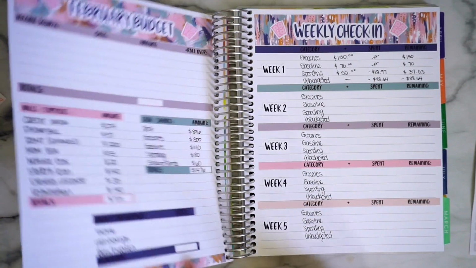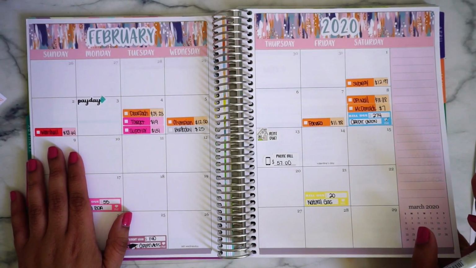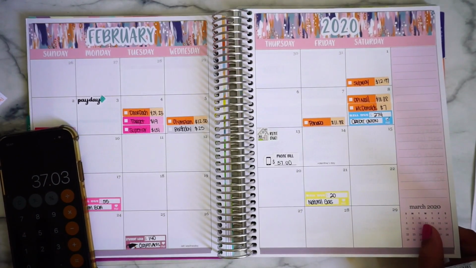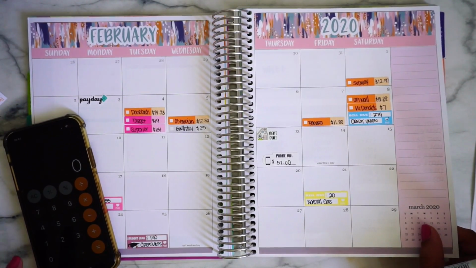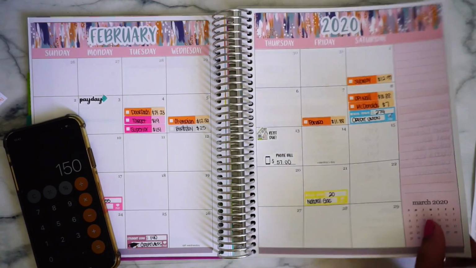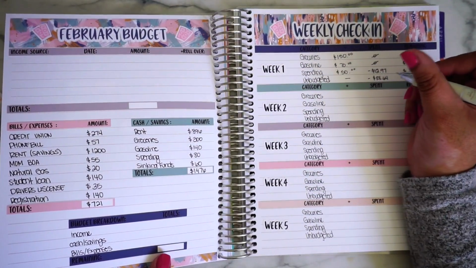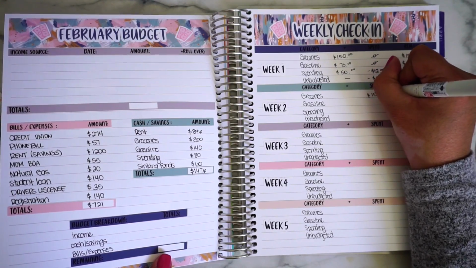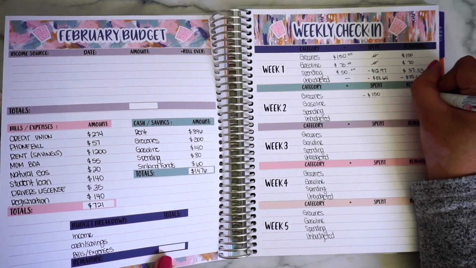Now for week 2, I spent, let's do this. So the first thing is groceries. Groceries, that's pretty easy. Let's do $19 plus $131. I spent $150. I knew it. So I spent $150, and I was left with $0.